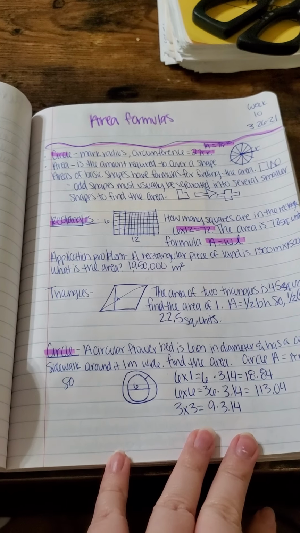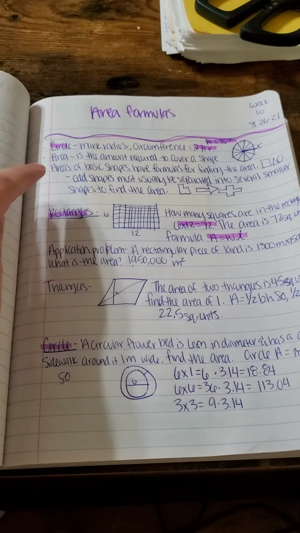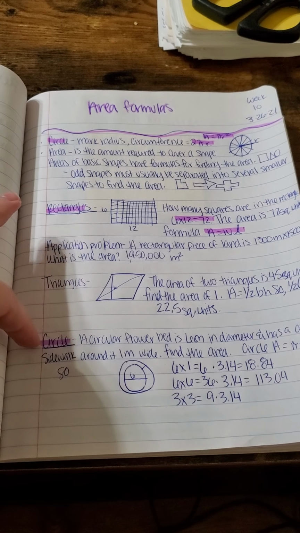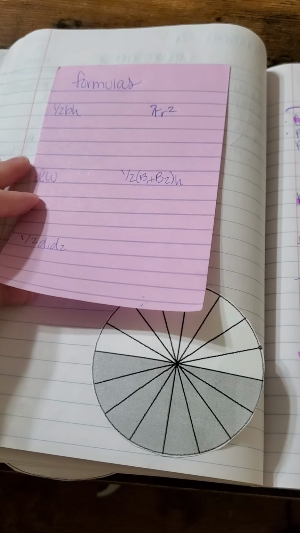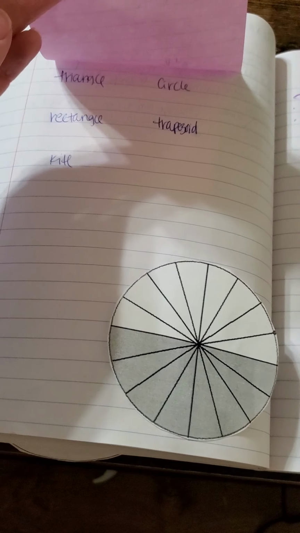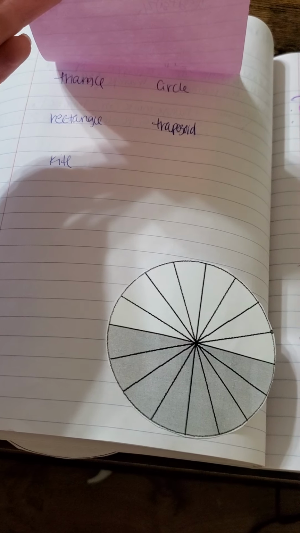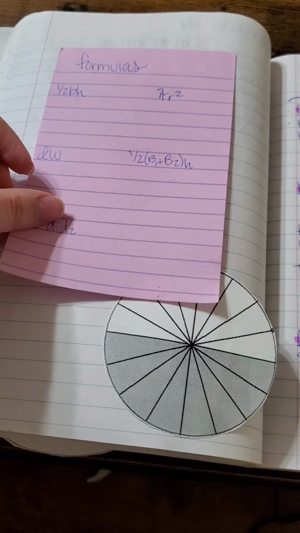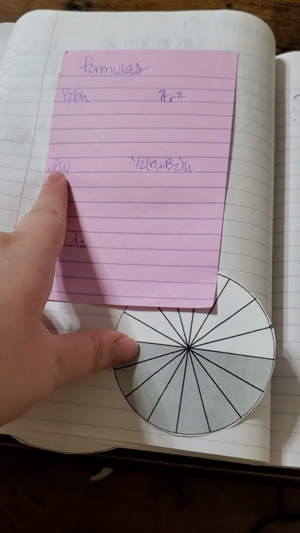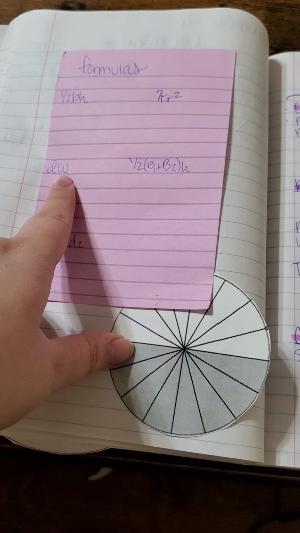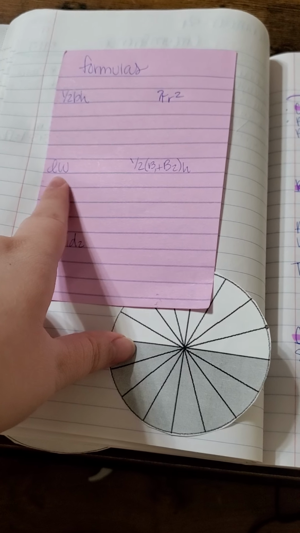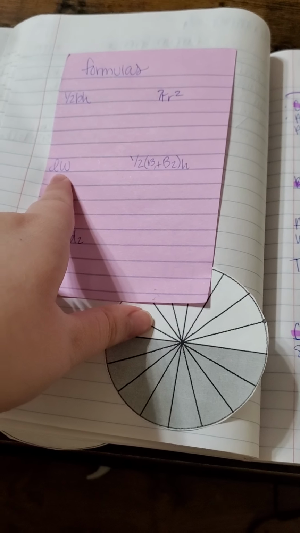This is moving on to area formulas. I have each one highlighted to help me remember. Over here I have the formulas for each, and then below I have the name of that. For example, length times width would be a rectangle, and if you multiply the base times the height, or the length times the width, that'll give you the area for that.